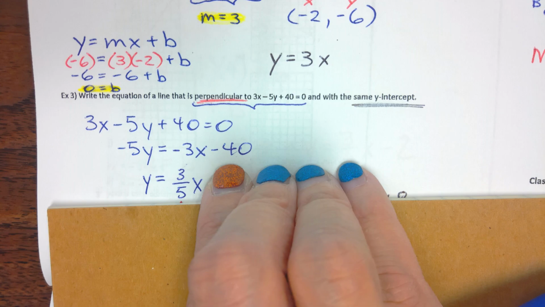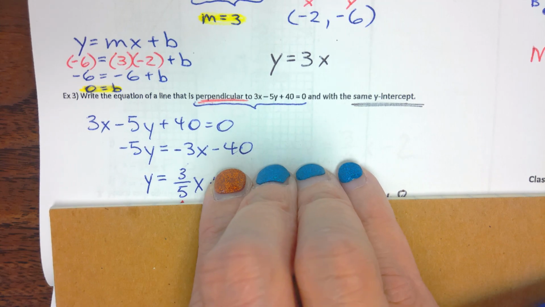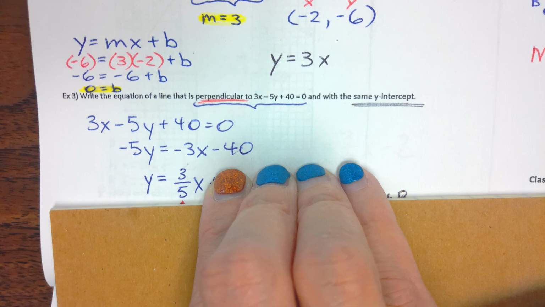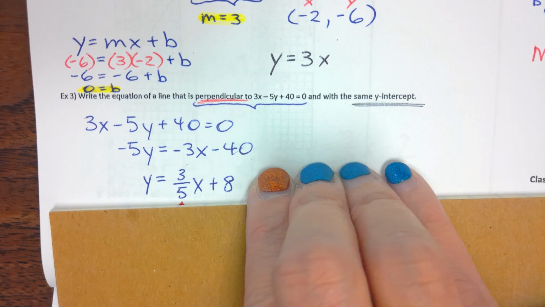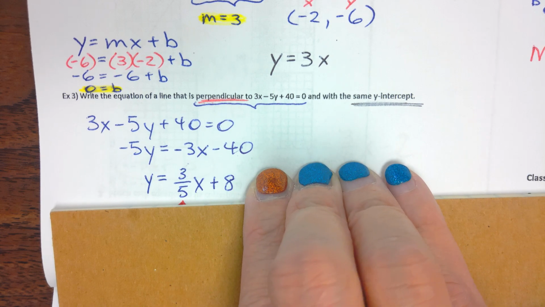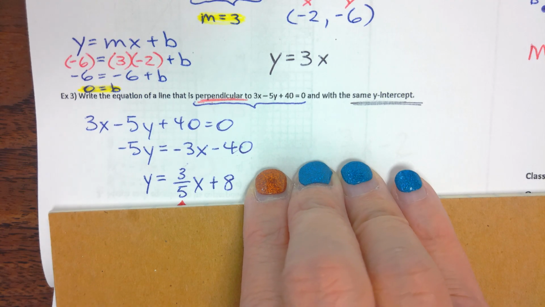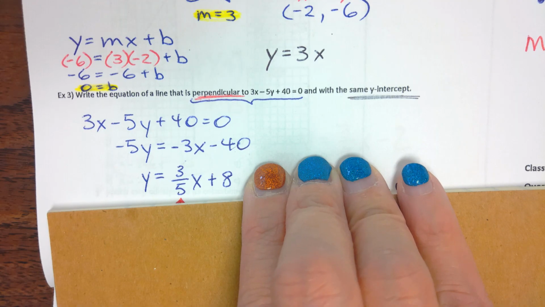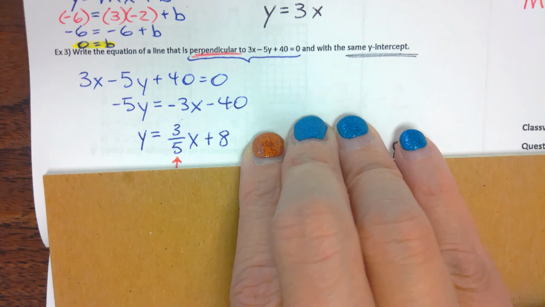Who's good at mental math? Eliza, I know your math is good. -40 divided by -5. Negative, 2 negatives make a positive, right? So +8. Okay. So that means my slope of this line is 3 over 5. Is that the slope I want? No, I want the perpendicular slope.